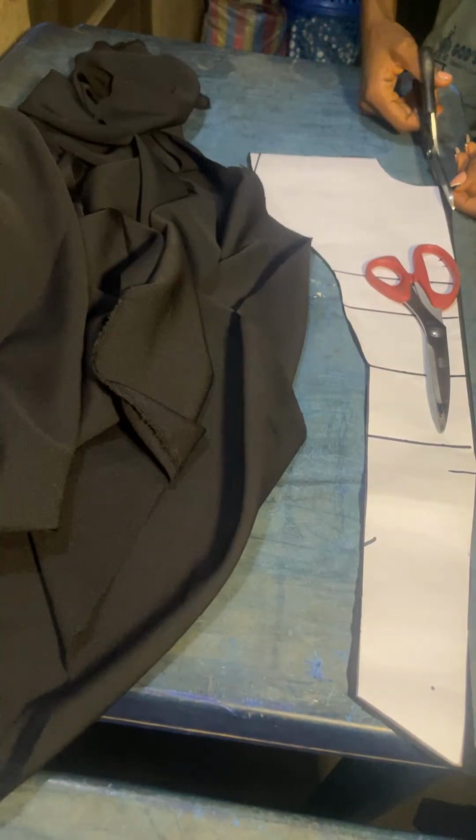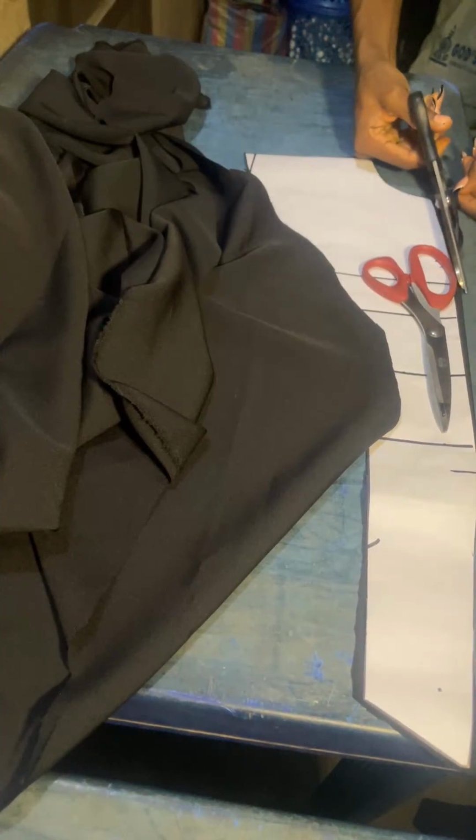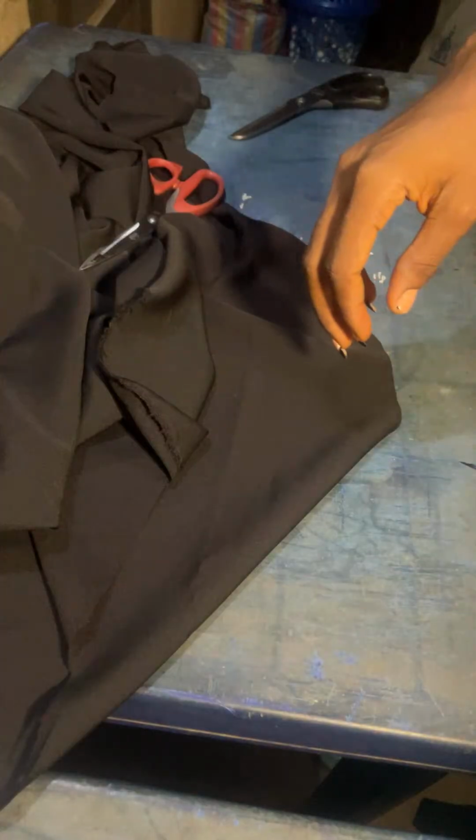I'm also going to take out some inches here as well. So the center front is also done. Let me go ahead and cut the side of the front.